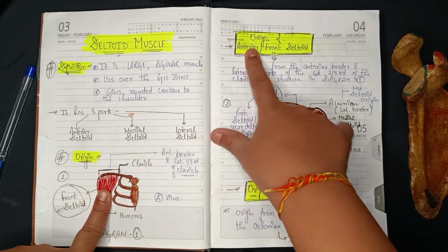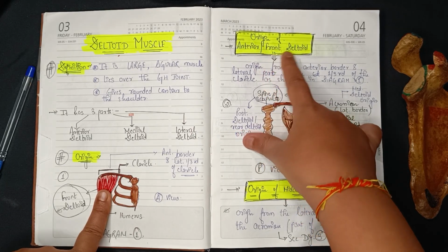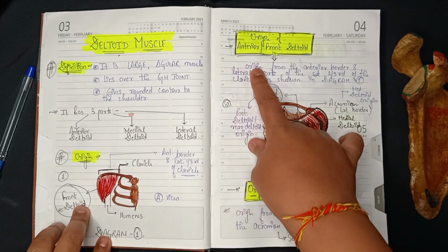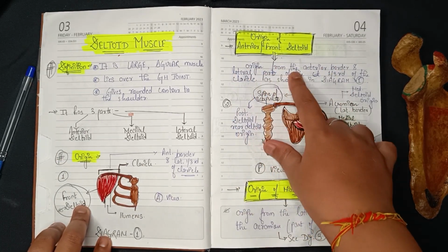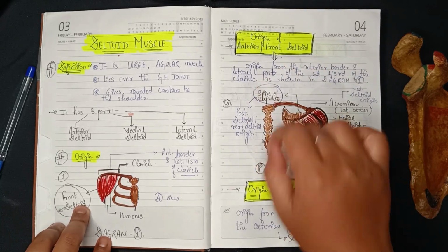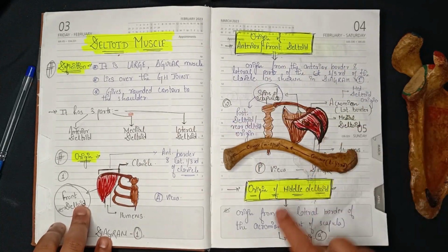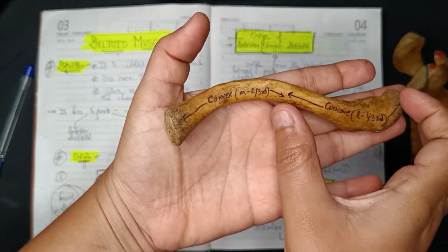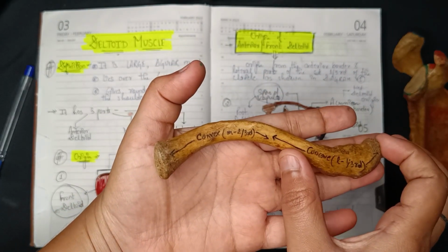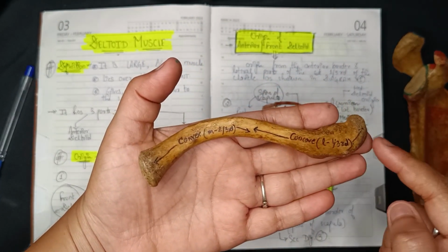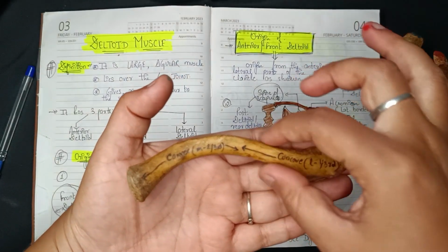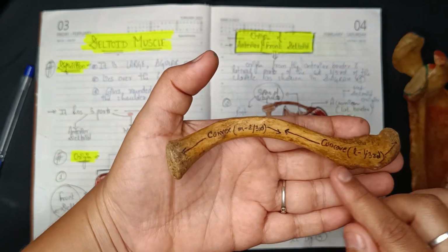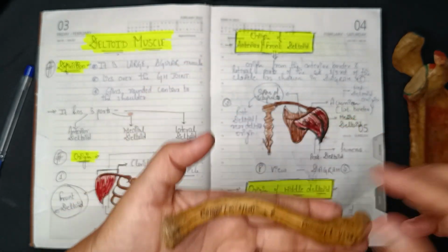The anterior deltoid, origin of the anterior or front deltoid. It is also known as front deltoid because it lies in front. Okay, it originates from the anterior border and lateral part of the 1/3 of the clavicle. Now I will show it to you in the real bone. This is our clavicle, right? This is the lateral part. From the anterior border, which is this part, and the lateral part. This is the lateral half, this is the medial half. From the lateral half and the anterior border, we have the front deltoid coming.